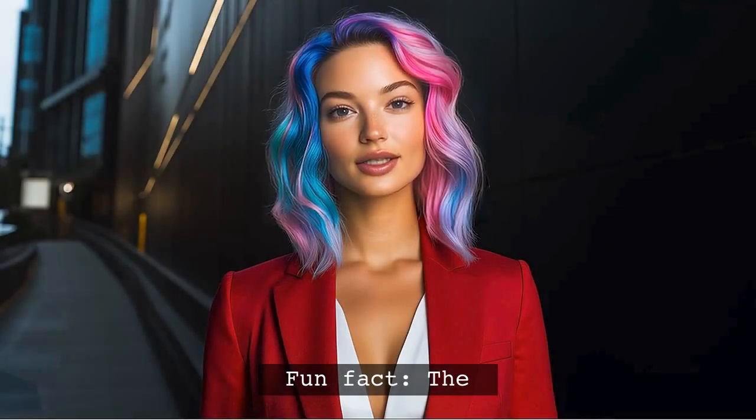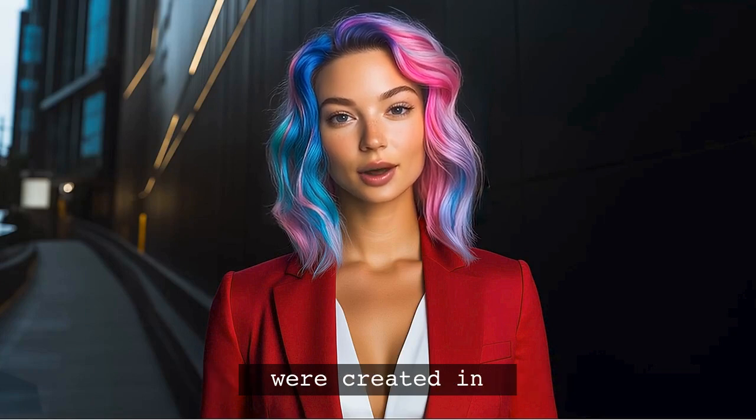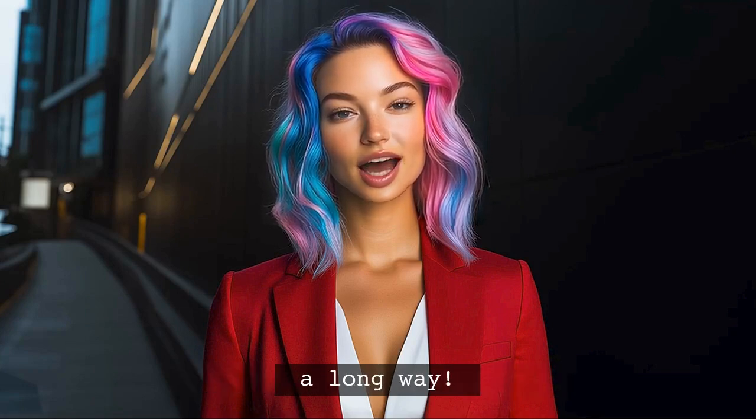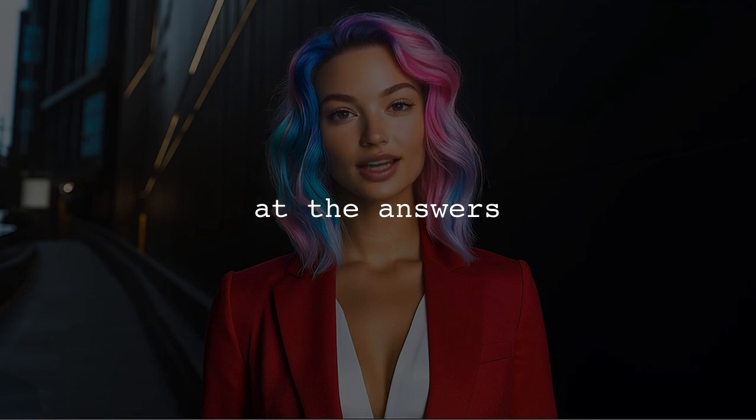Fun fact: did you know that the first word processors were created in the 1970s? They were nothing like the powerful tools we have today. Formatting has come a long way.